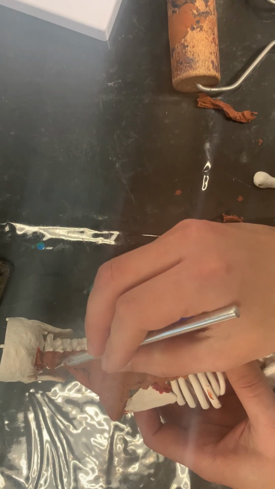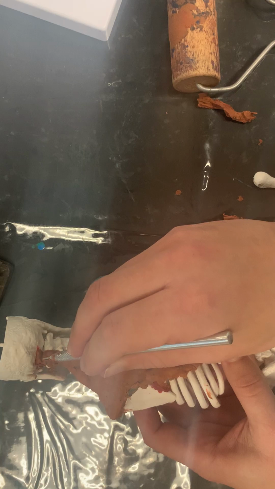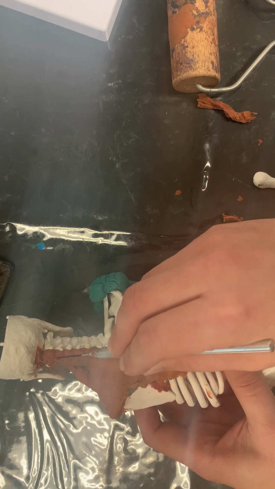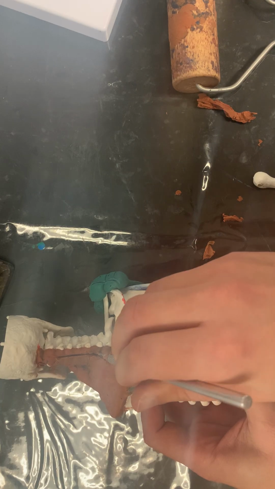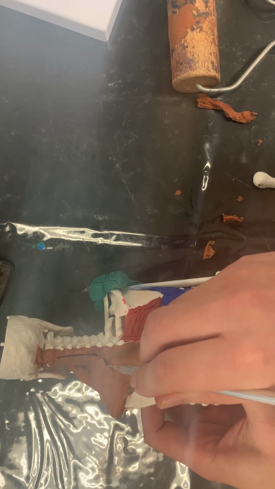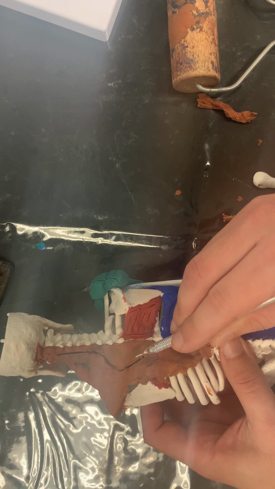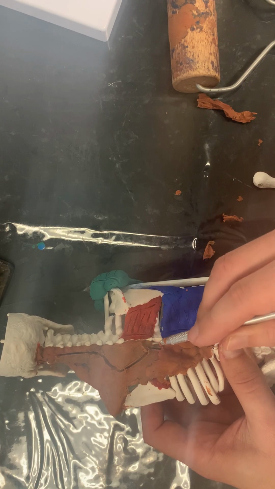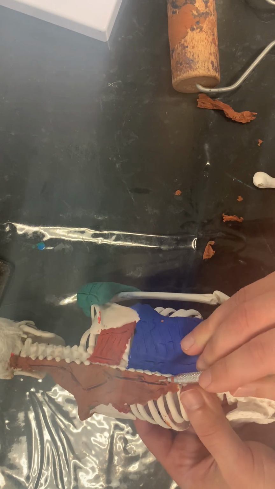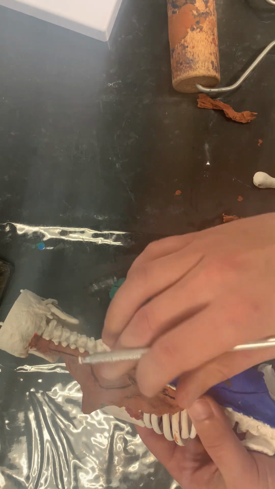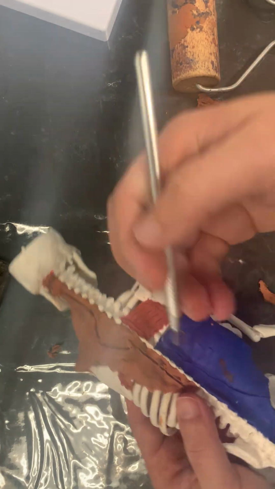Go all the way here. There's my line going down all the way down the spine, but it also makes that diamond shape. So I go inward to my left, then I go down to make this diamond, and then go all the way back to my spine again. There's my line right there, and it goes all the way to my T12.